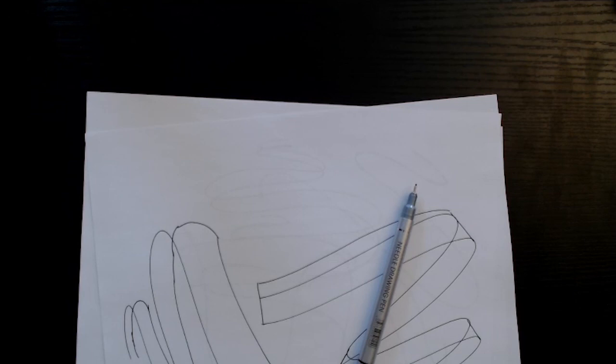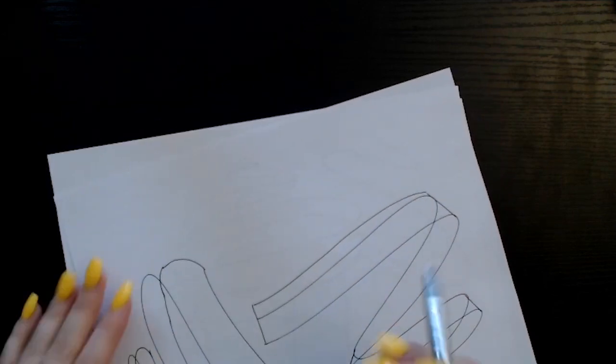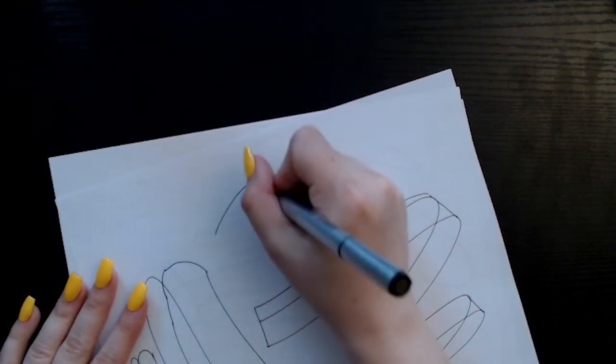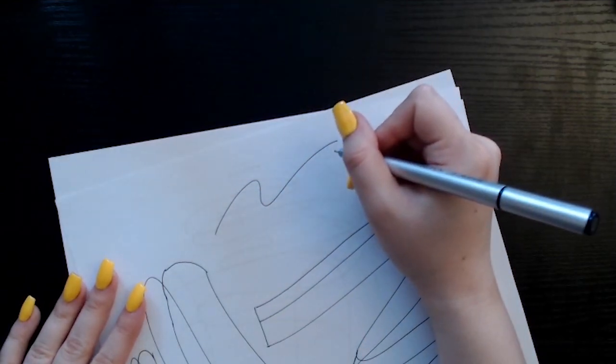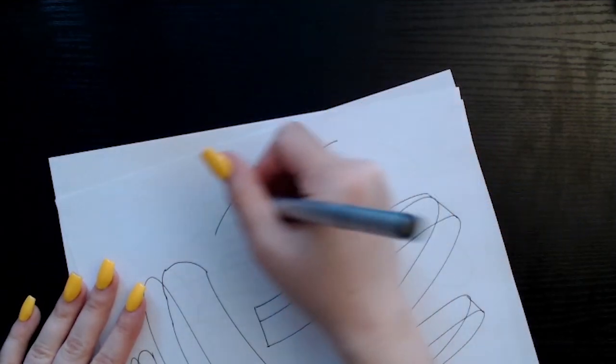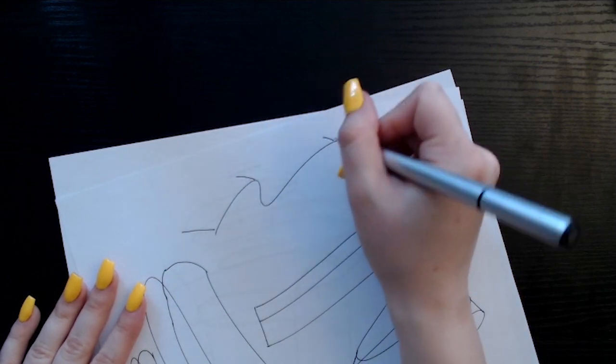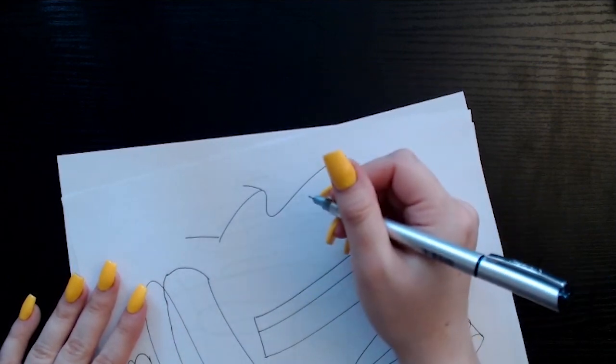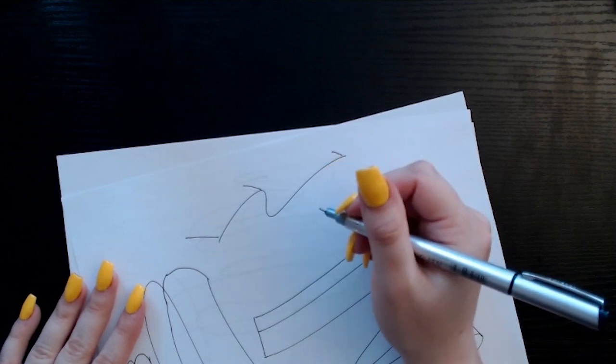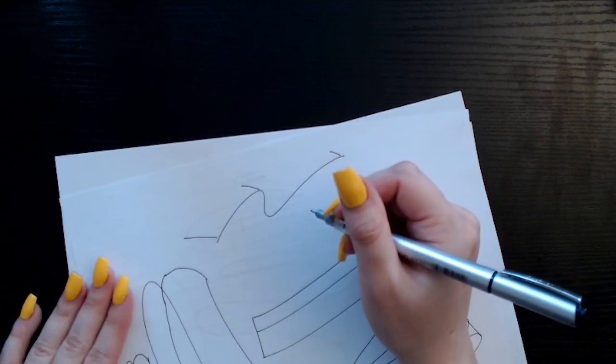See, and add shorter lines across the width. Okay, maybe we try like this. This is gonna mess with my brain for a minute.